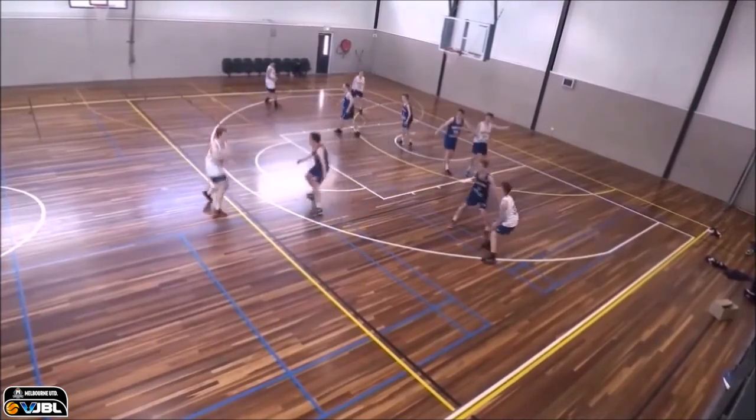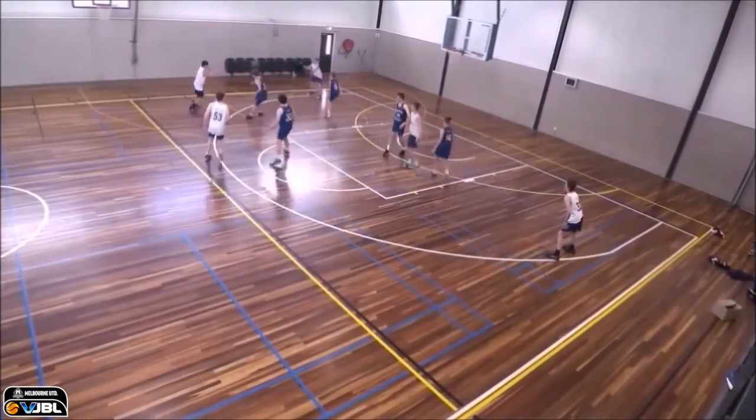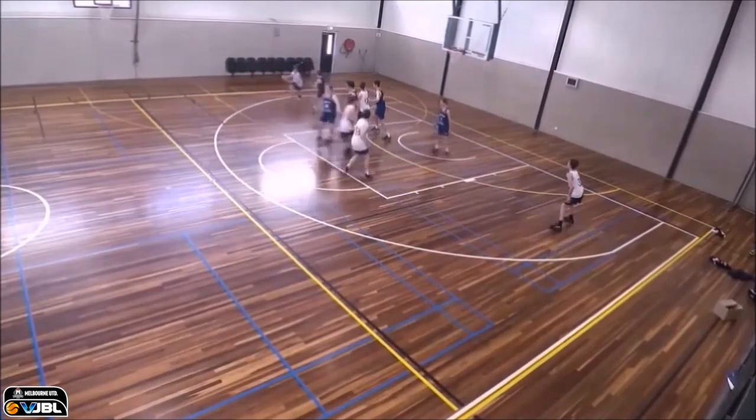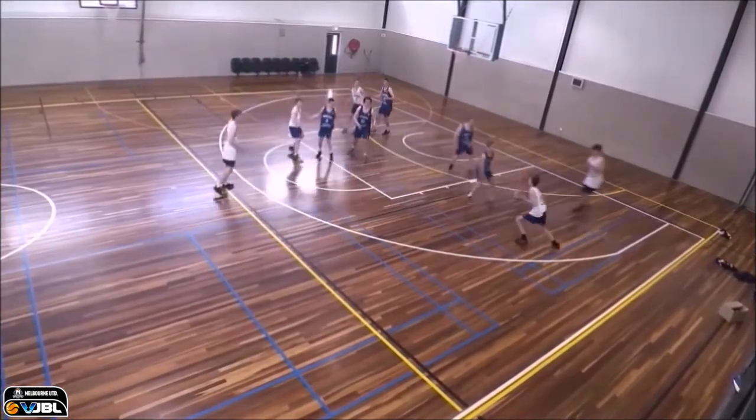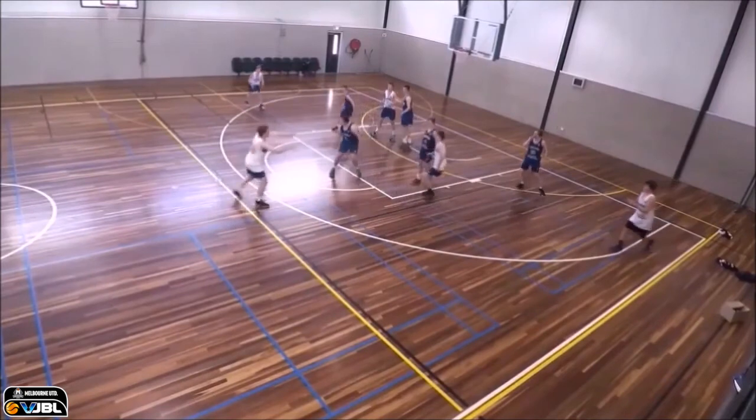Again, good man-to-man defense here. Again, clear that each player is guarding a particular player, and clear that good floor position off the ball is being maintained without over-helping.